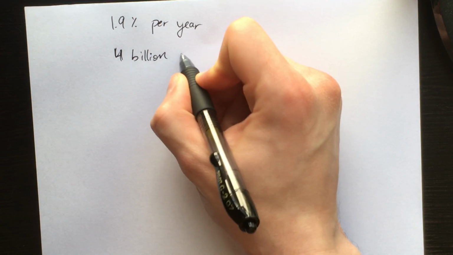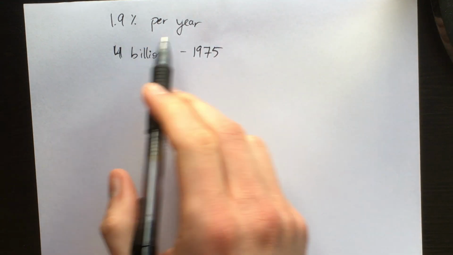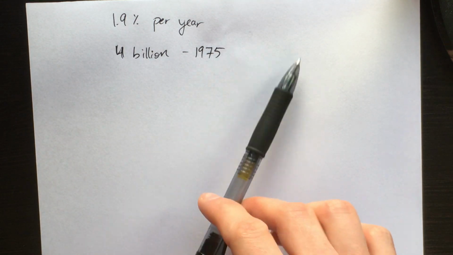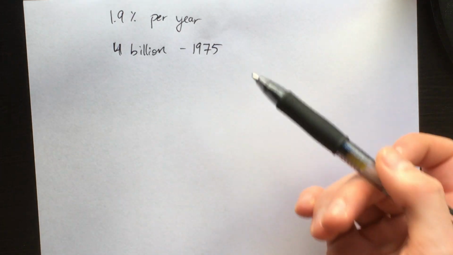Oh, this is actually the population in 1975. Sorry about that. Basically, from 1945 to now, this has been the rate, so that includes 1975 to now. And in 1975, there were 4 billion people. How can we express this as a function?